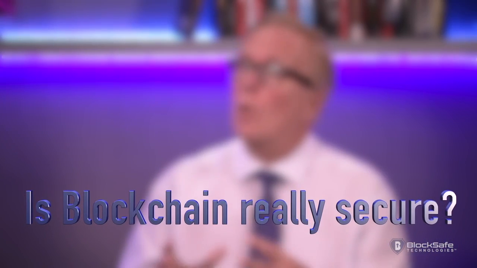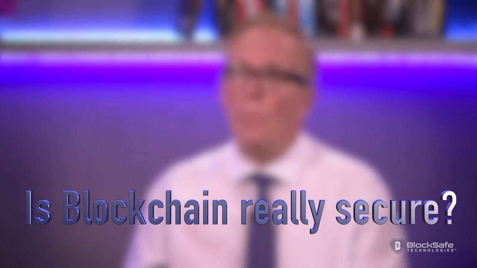Is the blockchain secure? We hear that question all the time because most people feel that it's secure because they hear that it's immutable. And the truth is, from that perspective, it is very secure. However, access to the blockchain isn't.